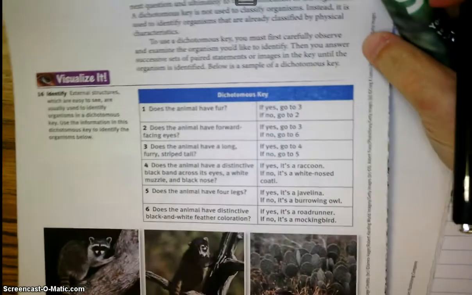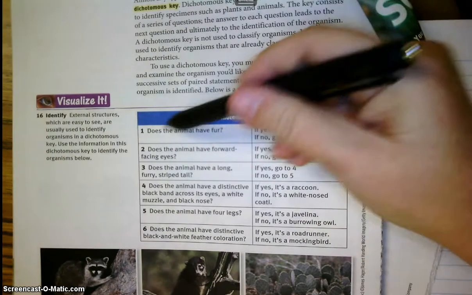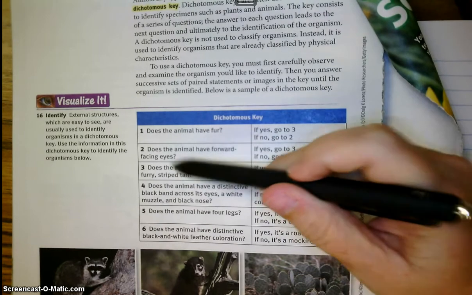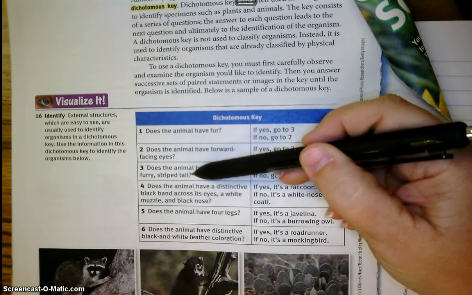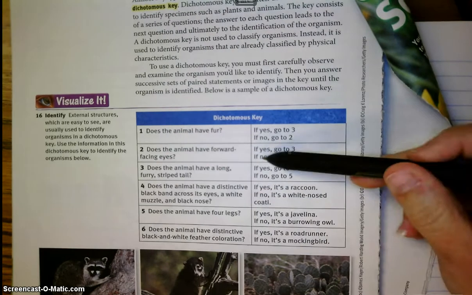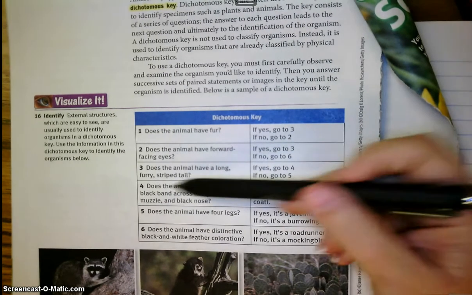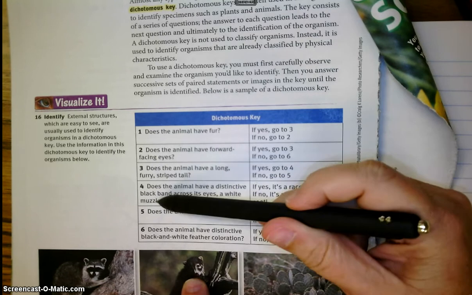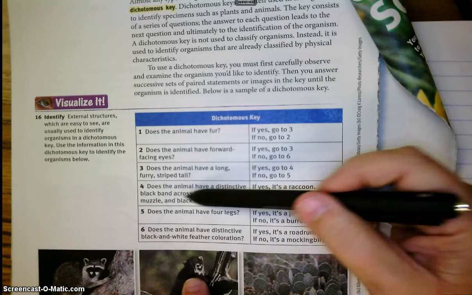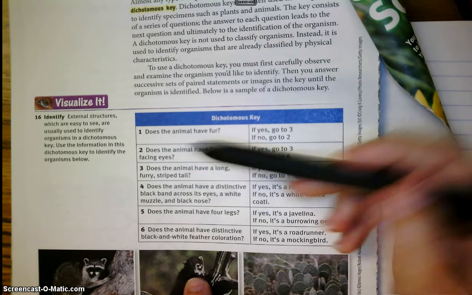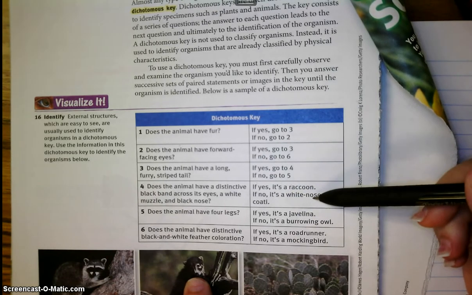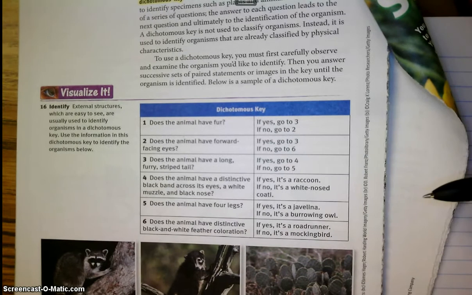All right? Now we're going to do letter B. We're going to look only at this organism. We're going to start at number 1. Does the animal have fur? It appears that it does. So yes, we're going to go to question 3. We're skipping that one. We're going to 3. Does the animal have a long, furry, striped tail? Long, fur, striped. Yes, it does. If yes, we're going to go to question 4. Does the animal have a distinctive black band across its eyes? It does not. It does have a white muzzle. It does have a black nose, but it doesn't have the black band across its eyes. So one part being no means the whole thing is no. So it says if no, it's a white-nosed coati. And I'm not sure why they call it white-nosed because its nose is black, but that's what its name is. So we write it down.